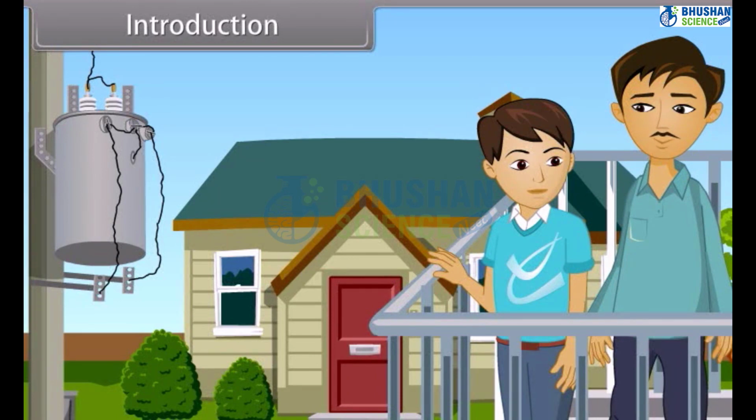Electricity produced at power station is of many thousands volt. This transformer lower down the voltage to 220 volt for household and 440 volt for industrial purpose. Okay, father, and I want to know more about this. To know more about transformers, you have to explore the alternating current. Students, today we will study about the alternating current.